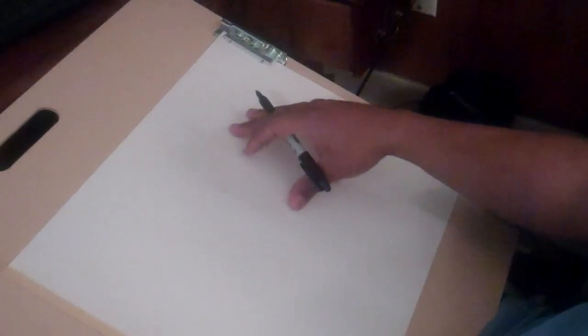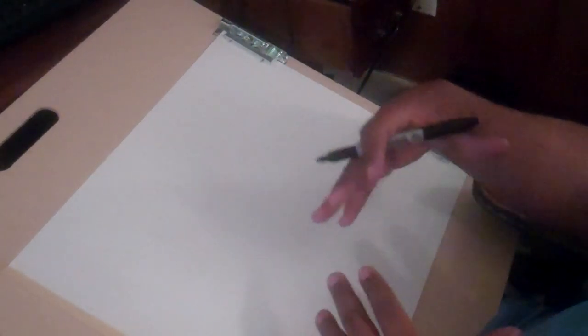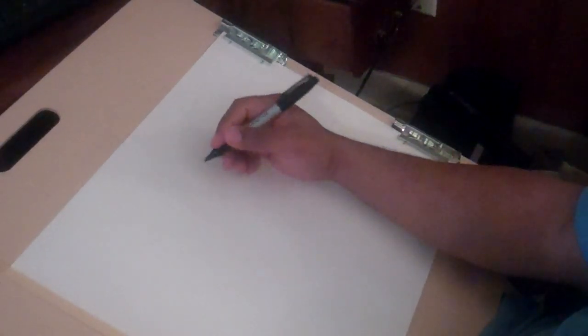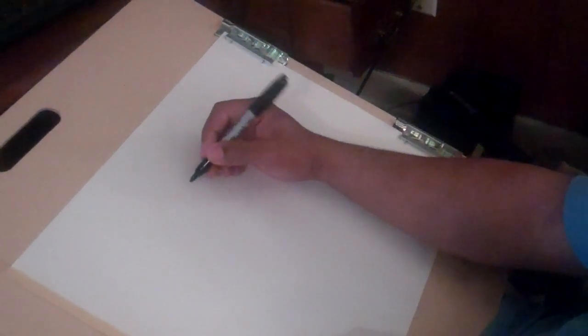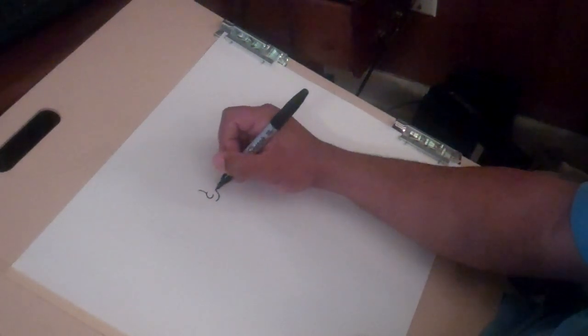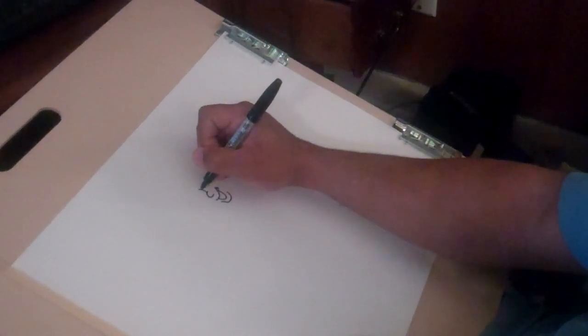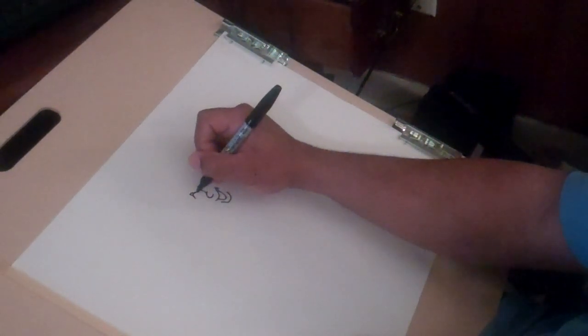Now, once you get familiar with the basics and you've done stuff over and over again, then you won't have any problems just coming in and laying your lines down and just going to work.